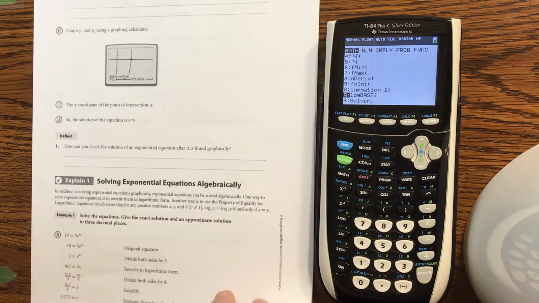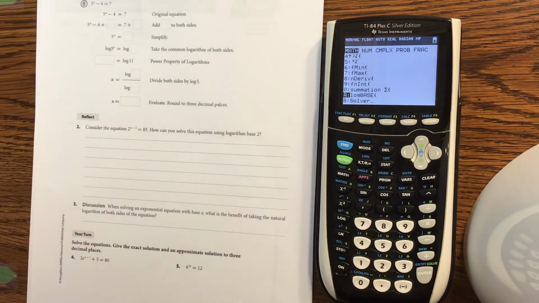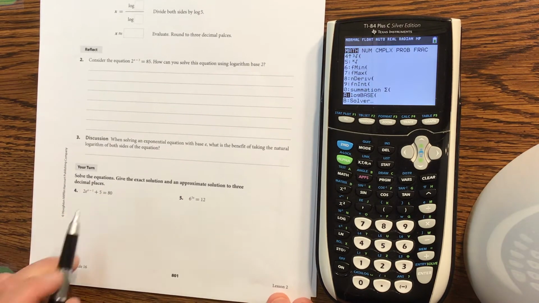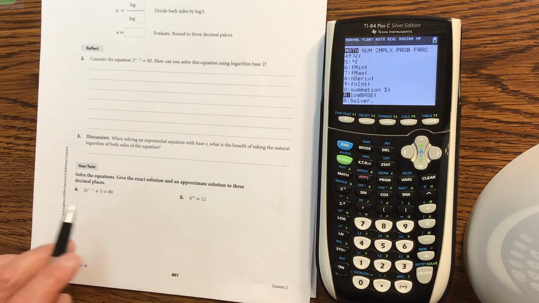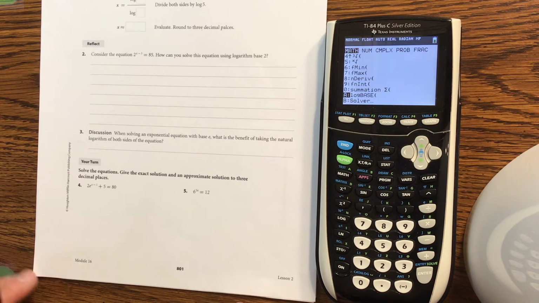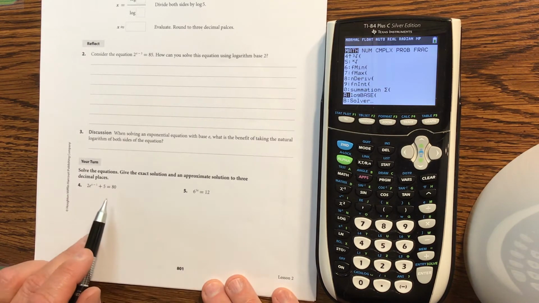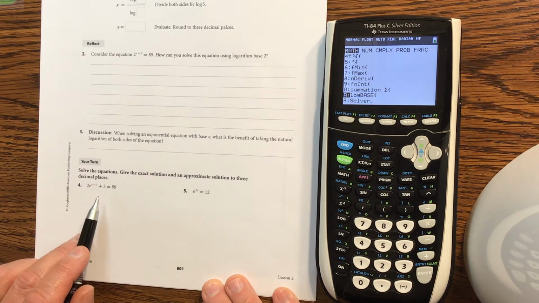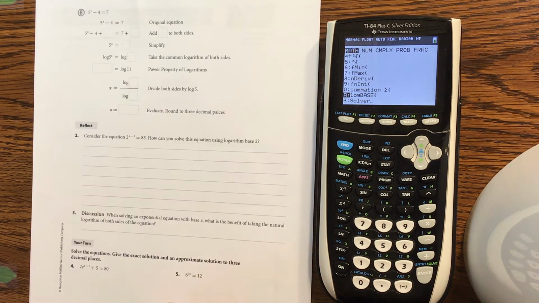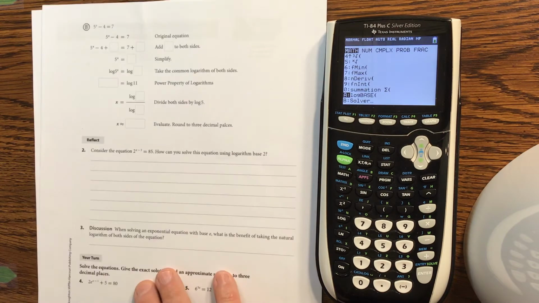Now I want to do a few examples. After I do some of the examples, I want you to do the Your Turn 4 and the Your Turn 5 on page 801. The reason I want you to do those is so that you can try this on your own before you start doing your homework, okay? All right, so with that said and done, we're going to do some examples.